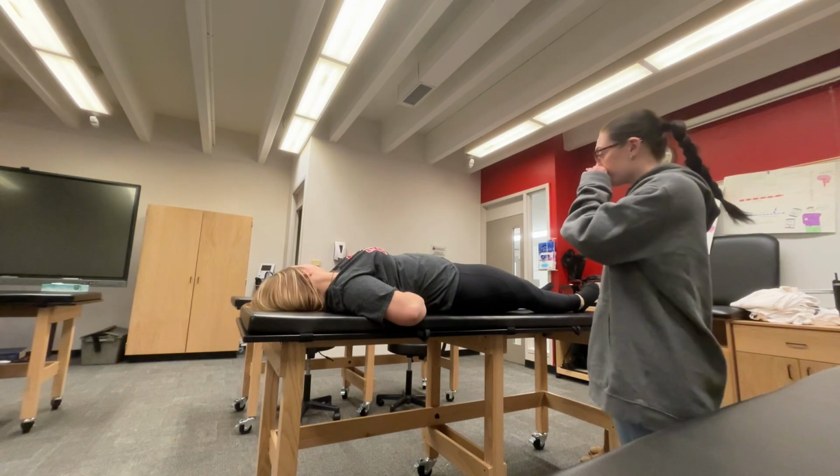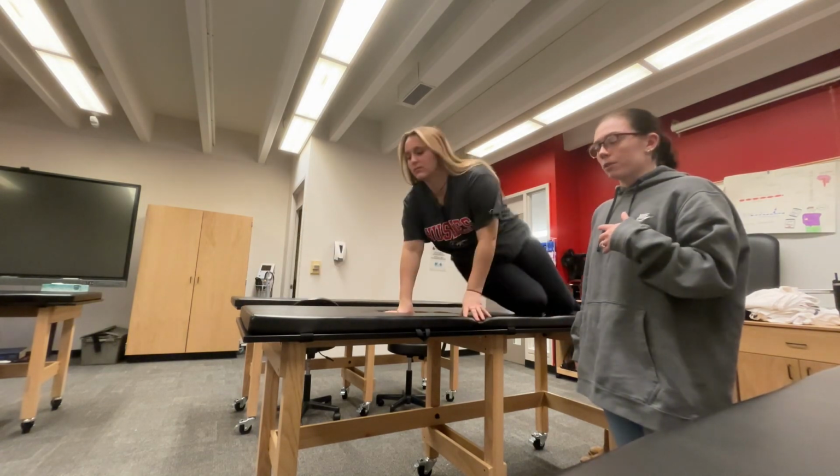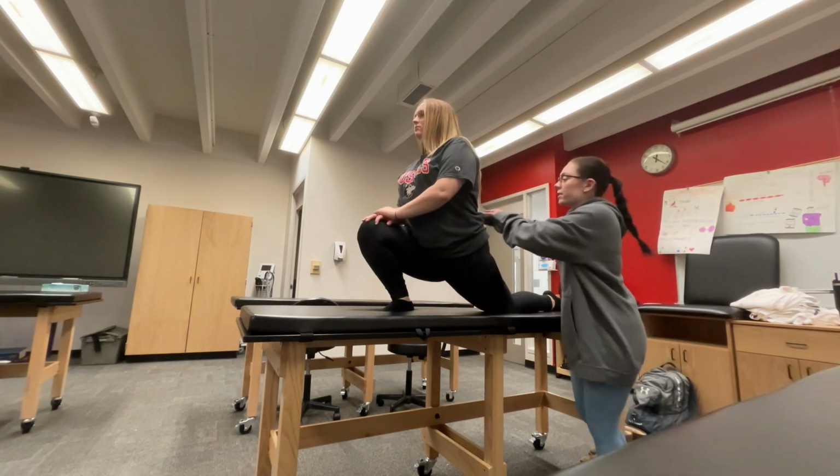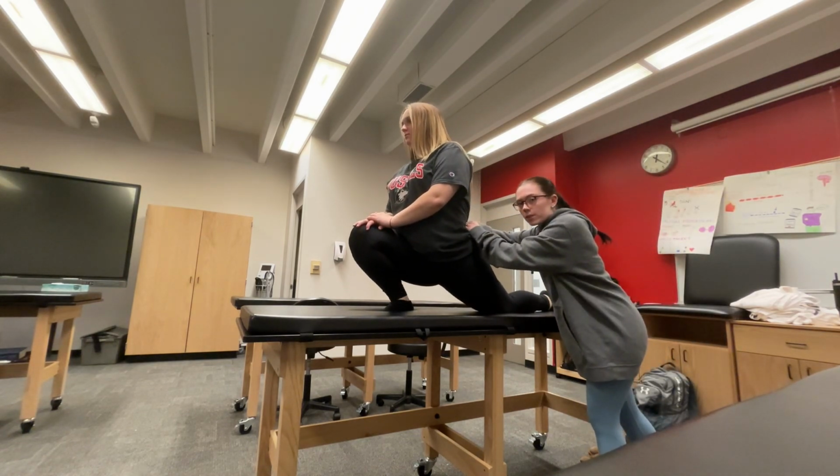And then to stretch this muscle, you're gonna have them get up and go into a lunge position. And then you're just gonna push them further into the stretch.